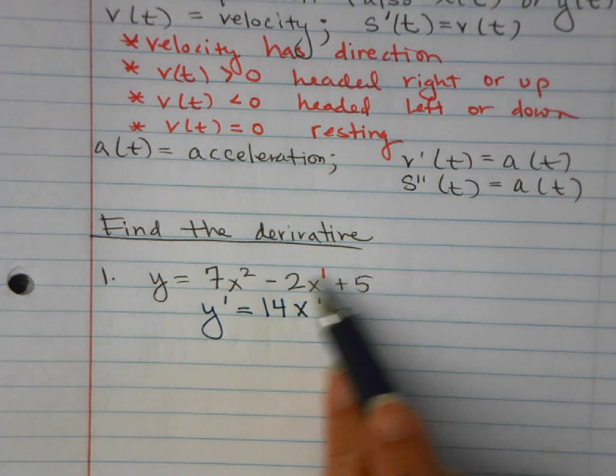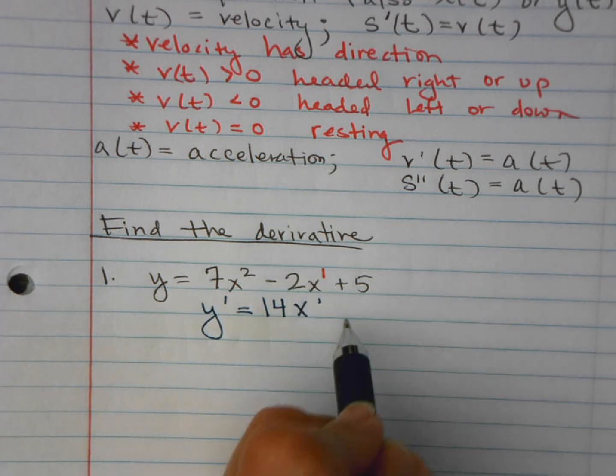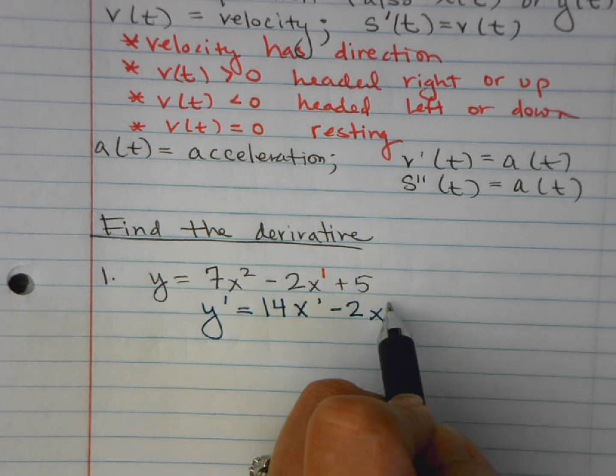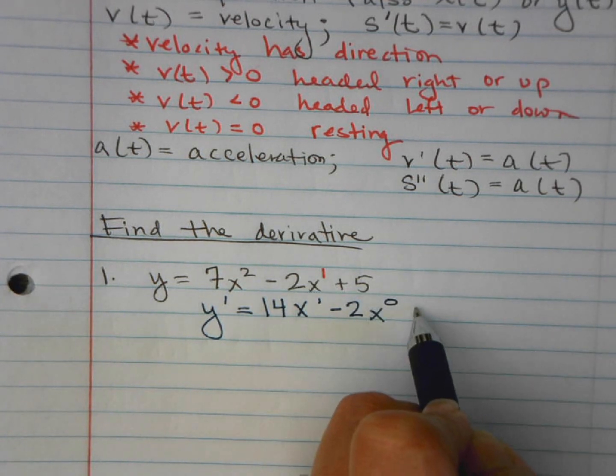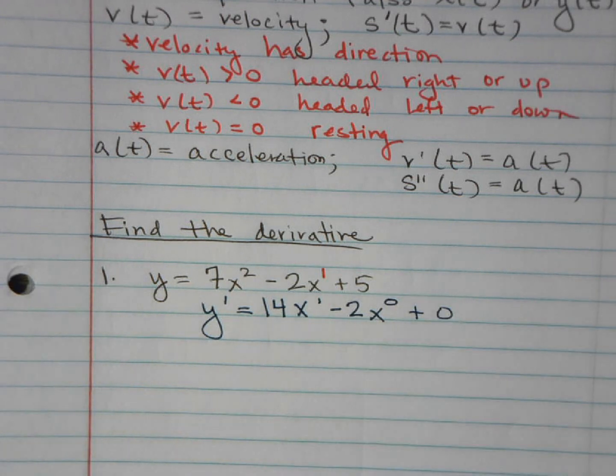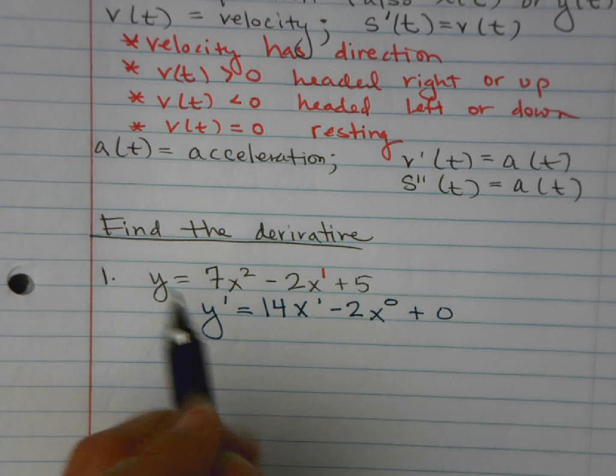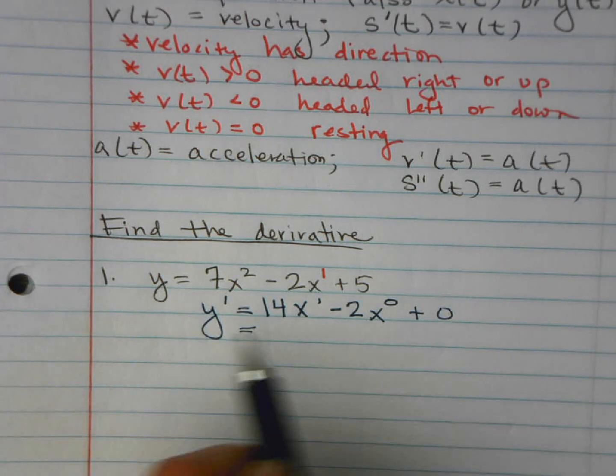Same thing here, so I'm going to do negative 2 times 1, so take the power, multiply it to negative 2, so that would be negative 2, and then reduce the power by 1, so 1 minus 1, so that would be 0, and then a constant, its derivative is 0. So I don't need to write plus 0, I'm going to just for the sake of this very first problem. And then I want to simplify a little bit. I don't need to go crazy with the simplifying, but I'm going to do just a little bit here.